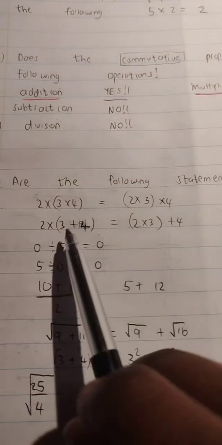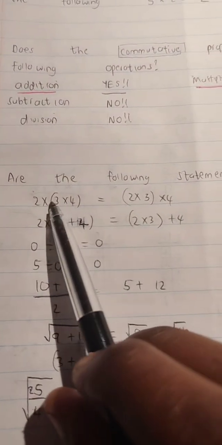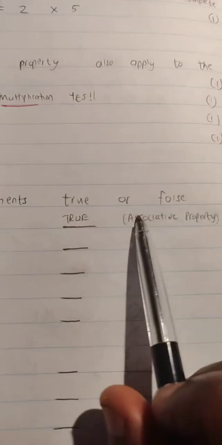True. Yes, it is true, because we are dealing here with what we call the associative property of multiplication. What do we call it? The associative.